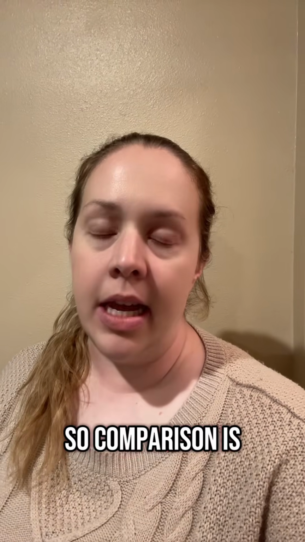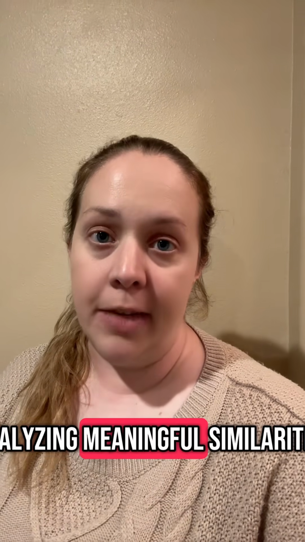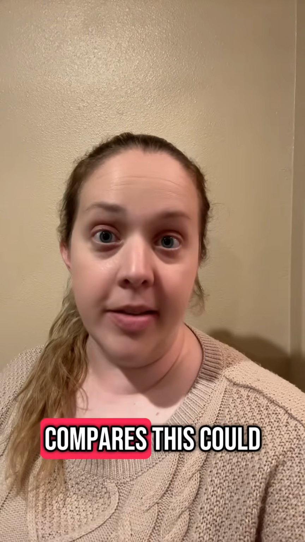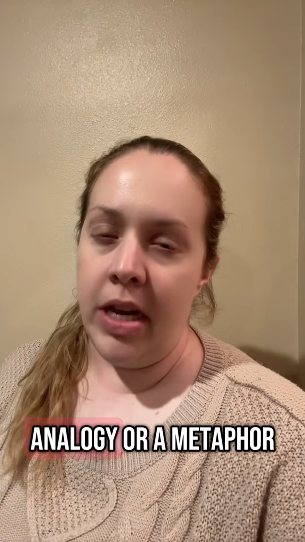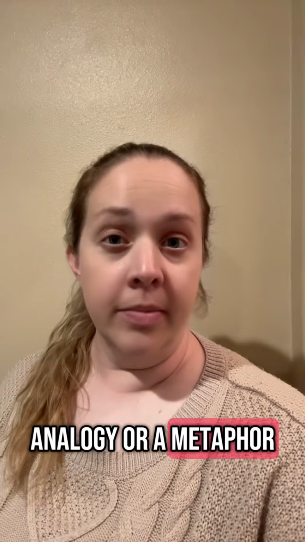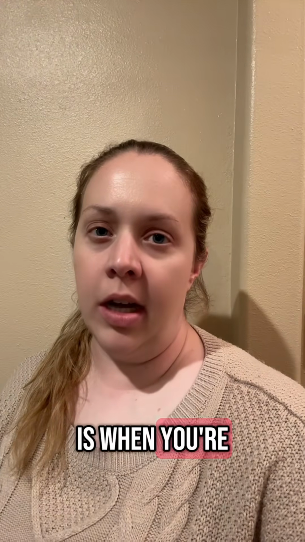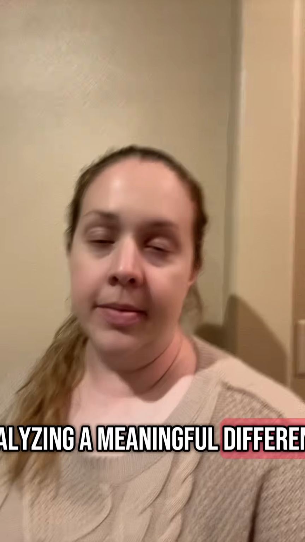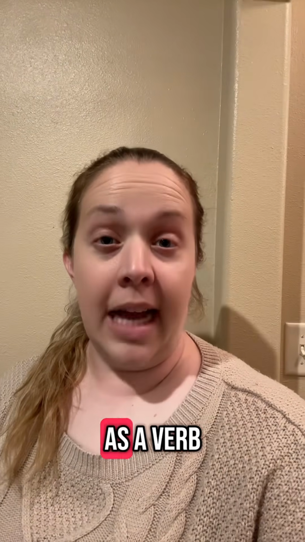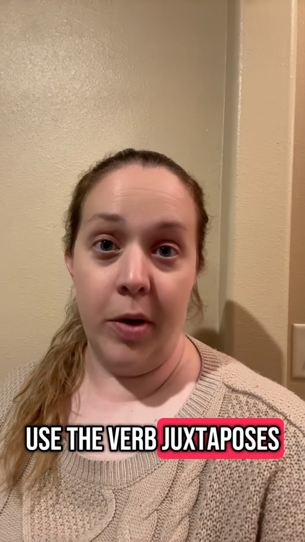So comparison is when you are analyzing meaningful similarities. So you would say compares. This could be in the form of an analogy or a metaphor, possibly even an allusion. Contrast, on the other hand, is when you're analyzing a meaningful difference. So you could talk about contrast as a verb. You could also use the verb juxtaposes.